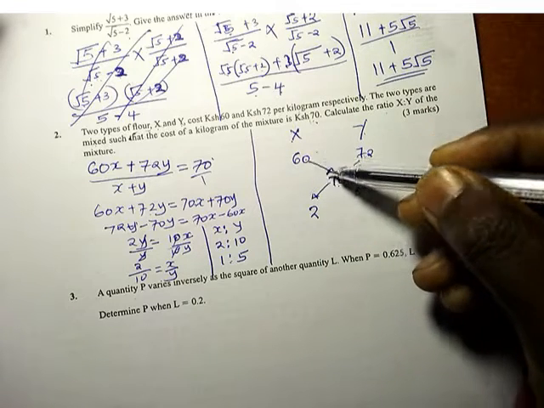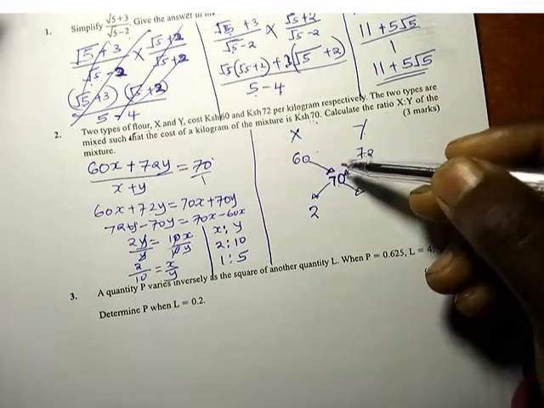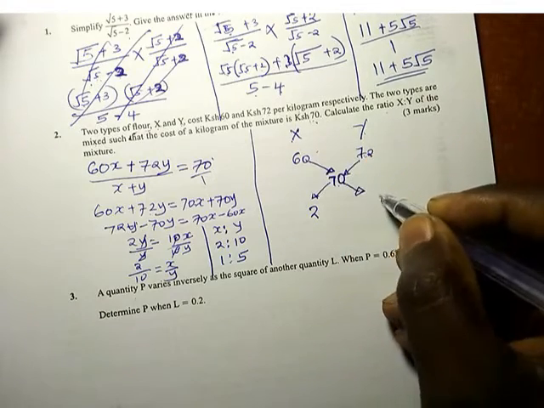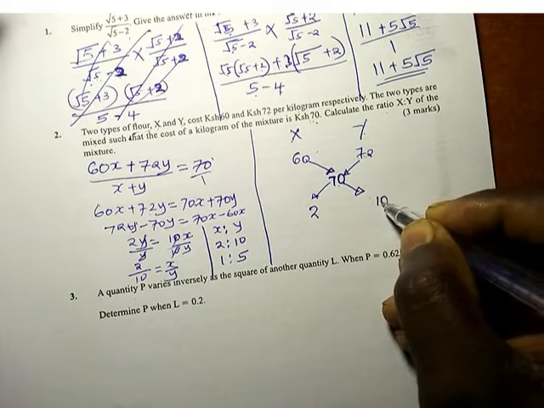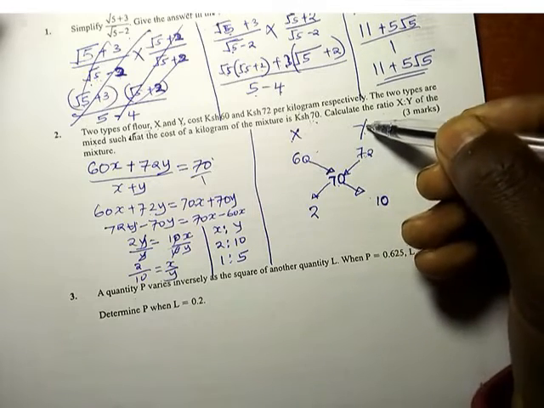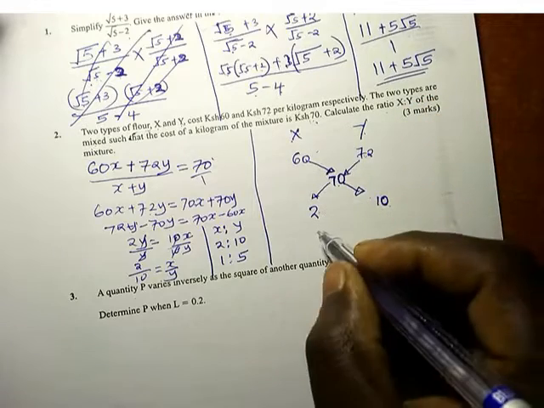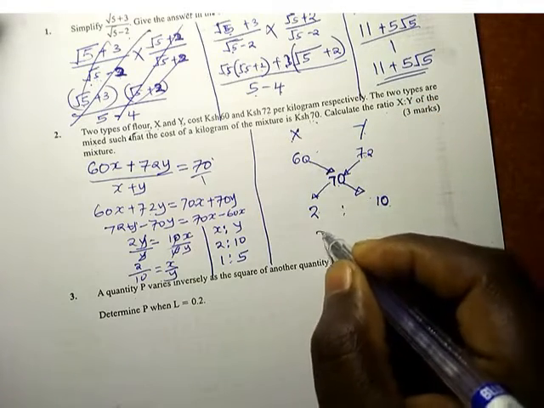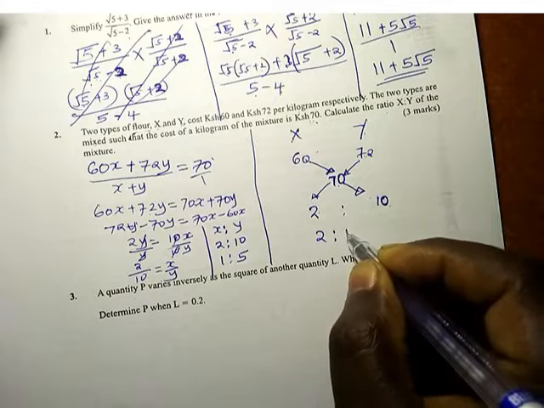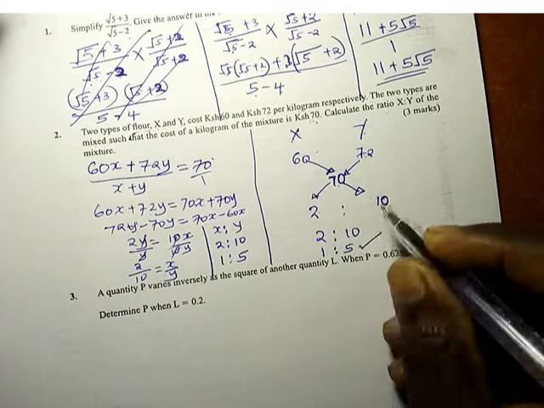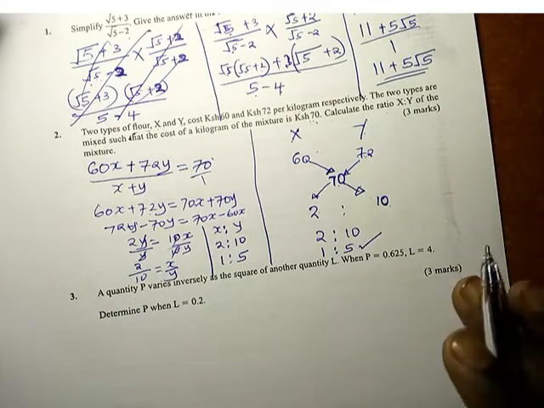When you subtract, we just want the positive. So you write 10. So the ratio for y is 10, the ratio for x is 2. So you simplify that as 2 to 10, that is 1 to 5. So this is the simplest, use it.